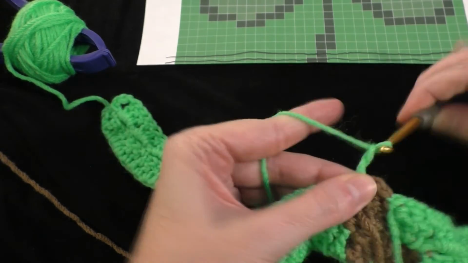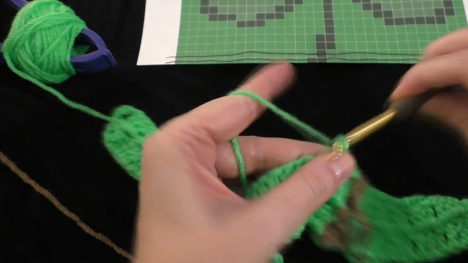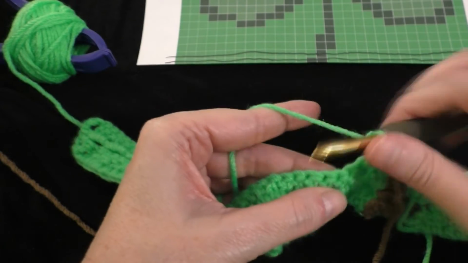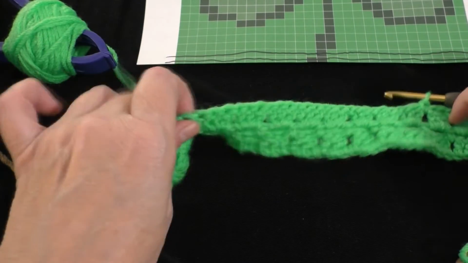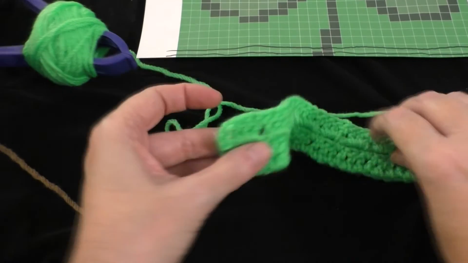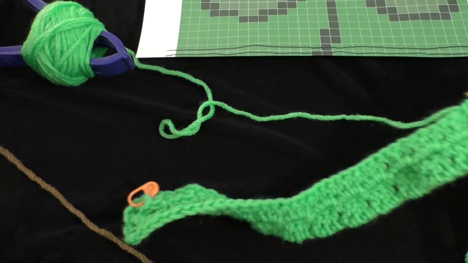Now you're going to chain 2 and then single crochet between the blocks, chain 2 and single crochet between the blocks, and see, we're going to do that all the way, completing our setup row. We're going to go all the way to the end. Okay, so I'll meet you at the end.